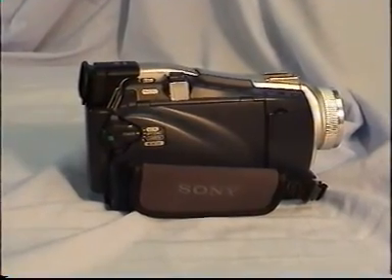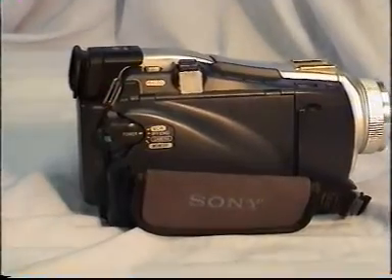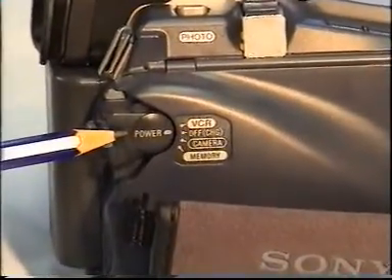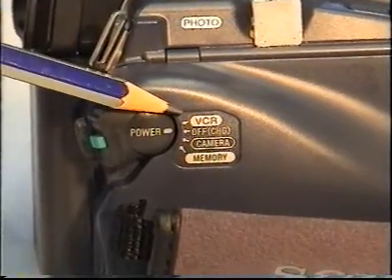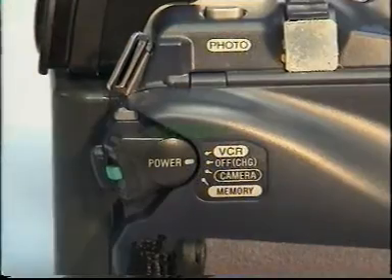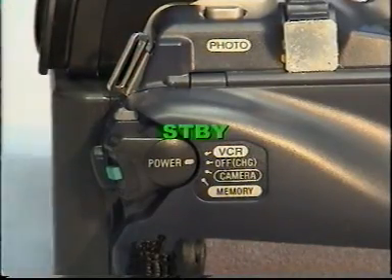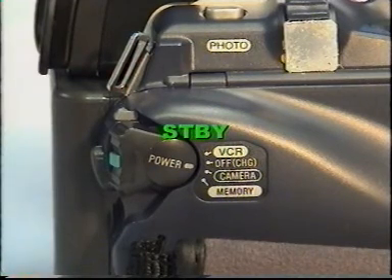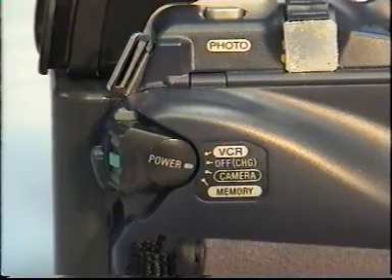The video camera has 3 operational settings on the power switch that are important to the diver. The VCR position for playing back footage, the off position, and the camera position for filming. Push the small green button and swivel the power switch to the camera position. The video camera is now on standby and ready to record. You can see the standby command through the viewfinder.